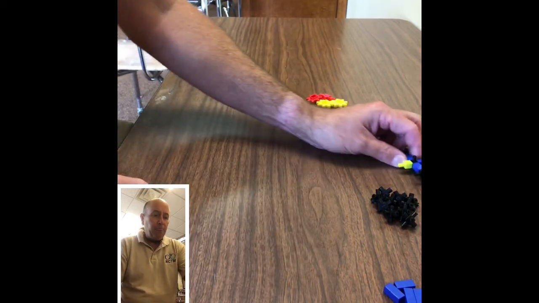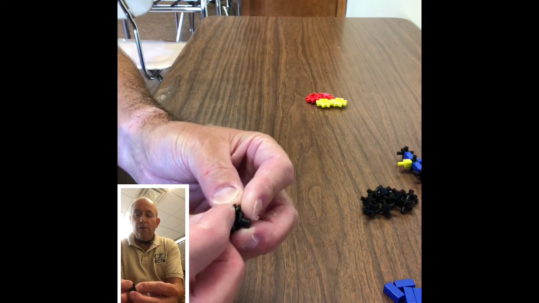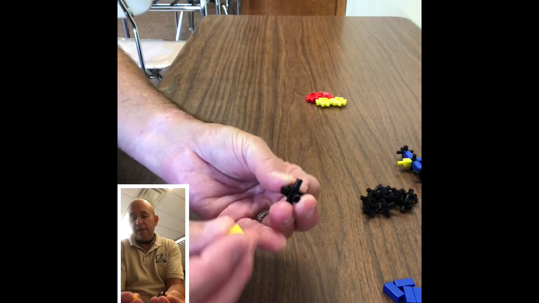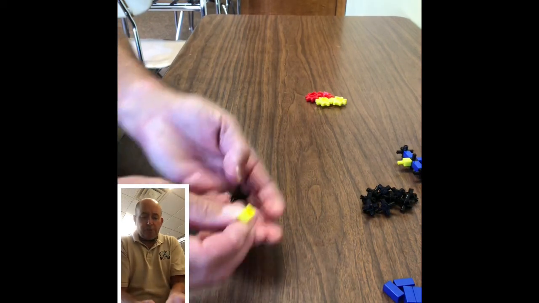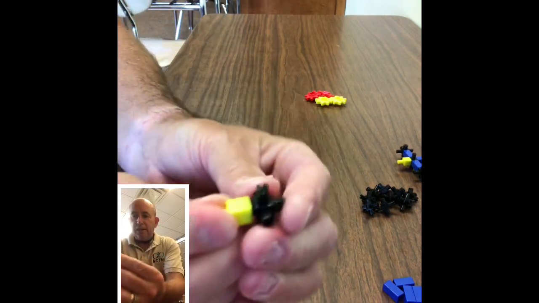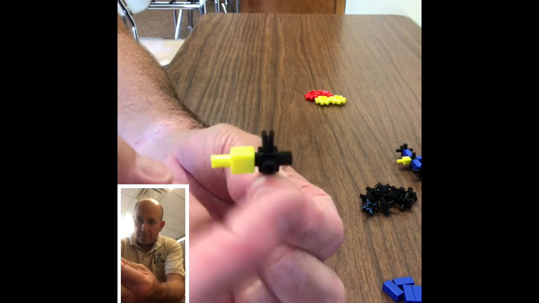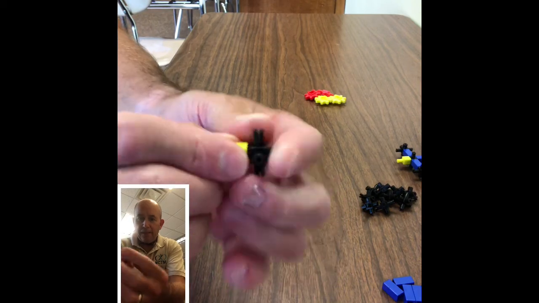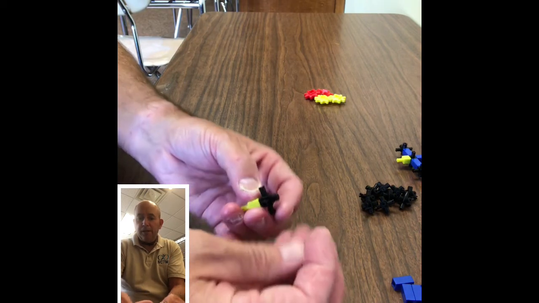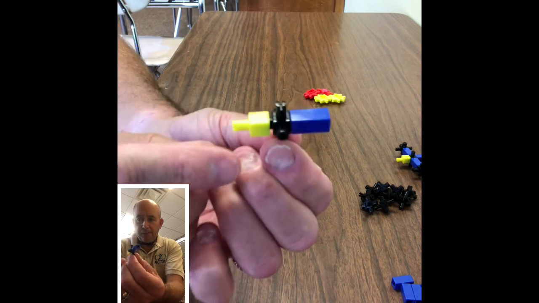First thing you want to do is you want to take one axle and you want the split to go up for this process. And then there's the peg that comes out. You're going to stick that on like this, okay? So you have it on there like this. The split is going up for this position, okay? For this view. Then what you're going to do is take a blue pillar and you're going to put it on the opposite side of the peg, okay?